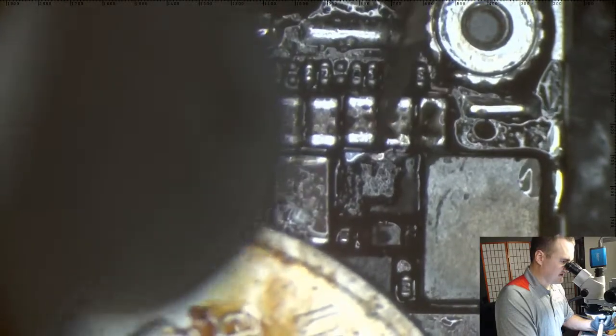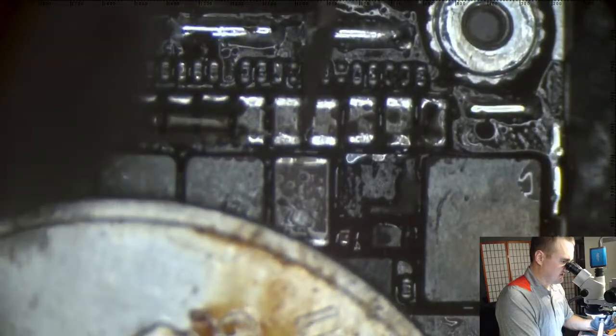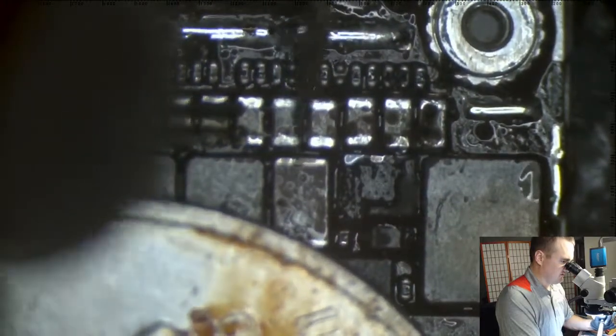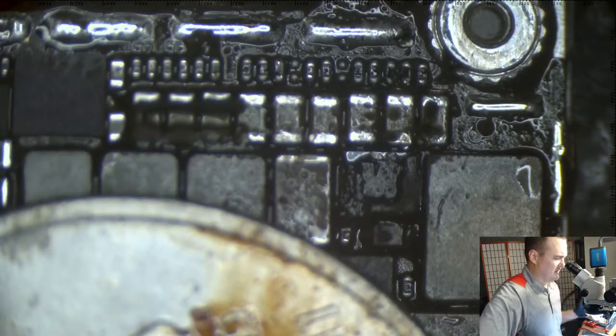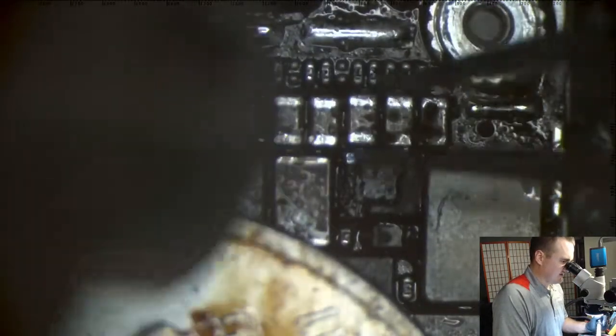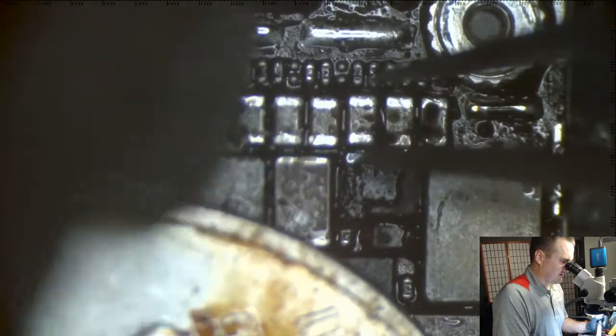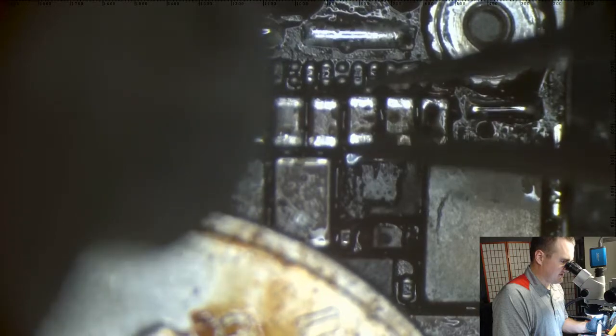Once you bridge those connections, there's guys who pull up CPUs and reball them. I'm not one of those guys. At some point, I'll put the effort in and learn that particular skill.